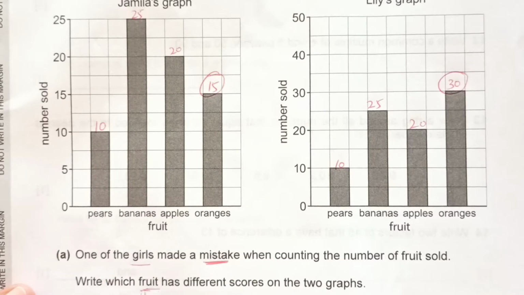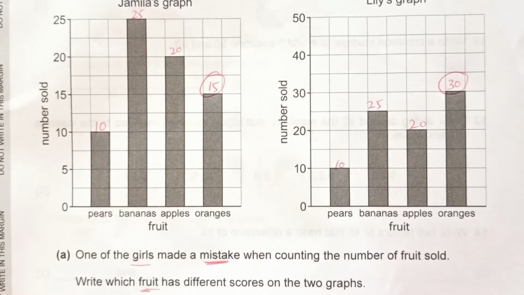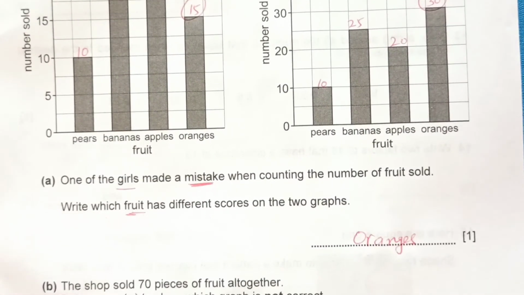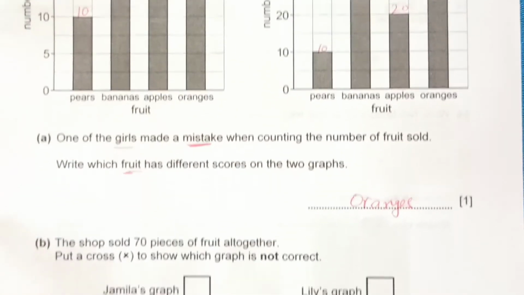Write which fruit. We have to write down the fruit. Which fruit has a different score on the two graphs? So oranges. Oranges have a different score. So we will write down oranges here. Part B.